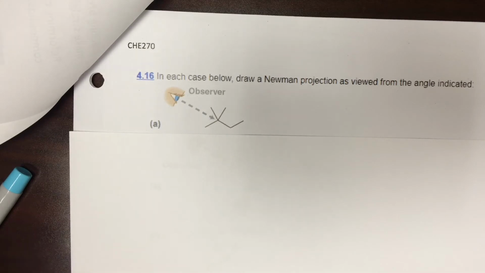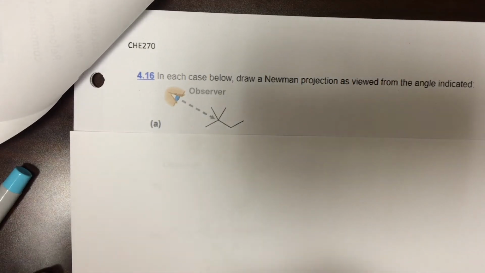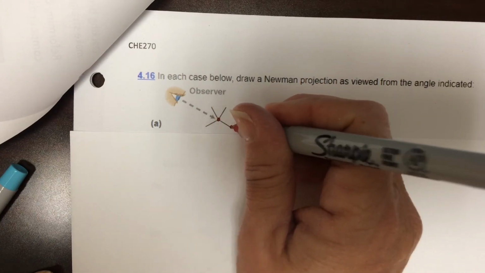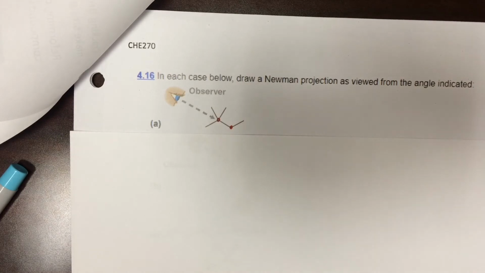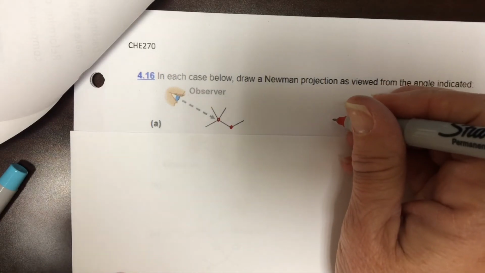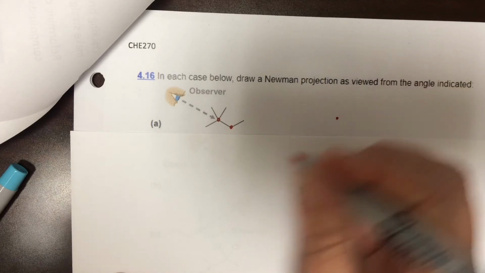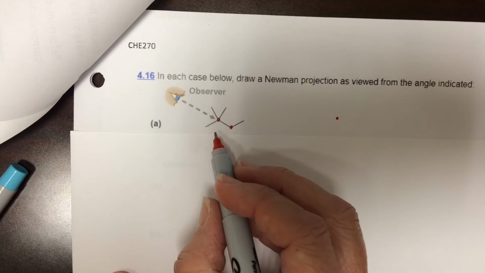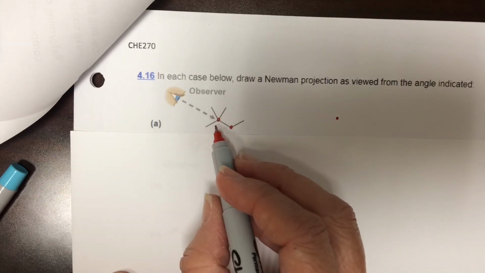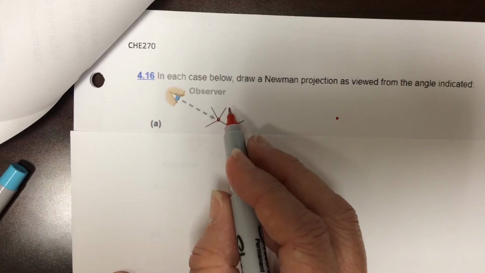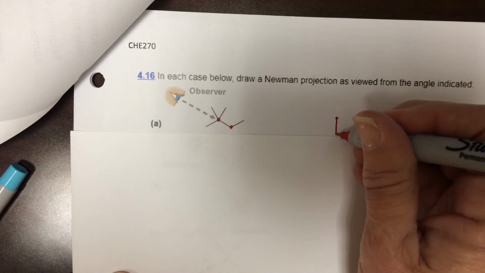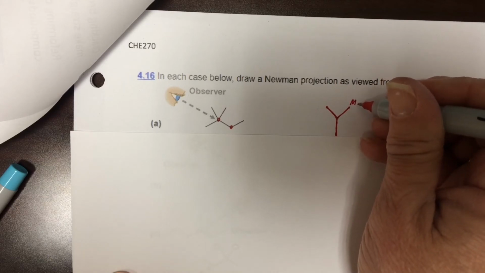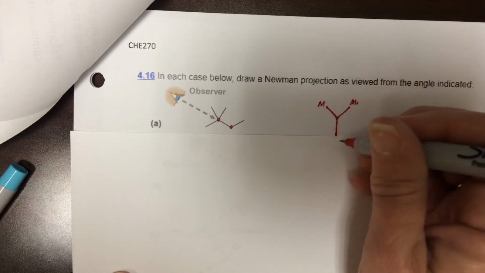So first we want to ID the two carbons that we're looking at. This is one of the carbons, and this is the second carbon. So the first carbon has 3 methyl groups on it. This one is going down, and these two are going up in a Y. So we've got this, and we'll put methyl. Just put M for methyl.